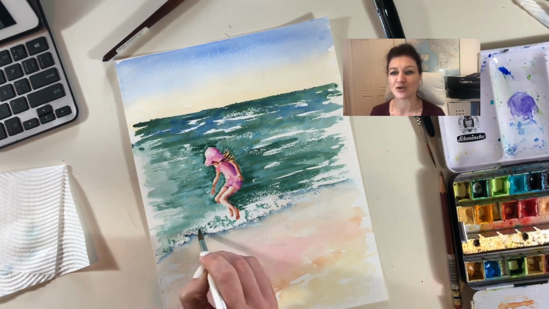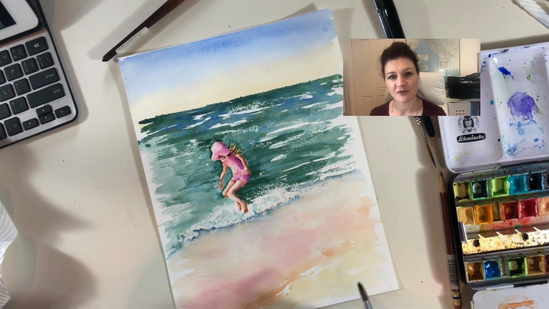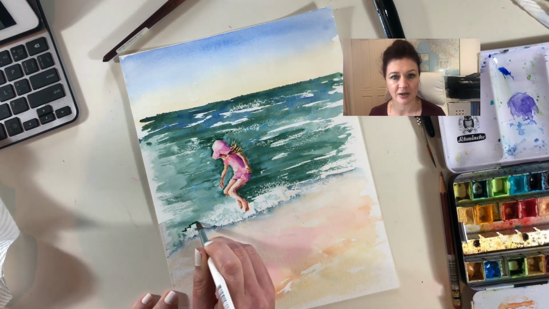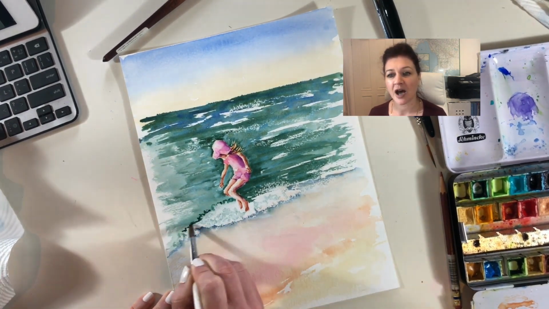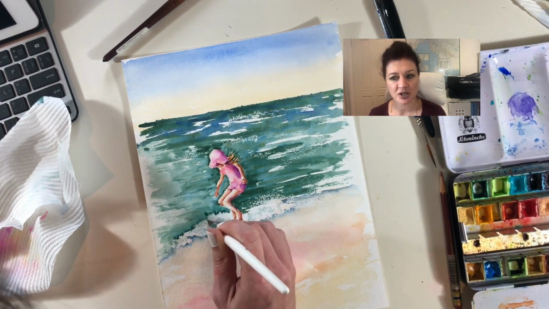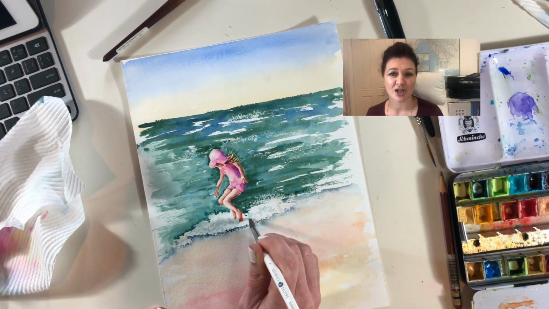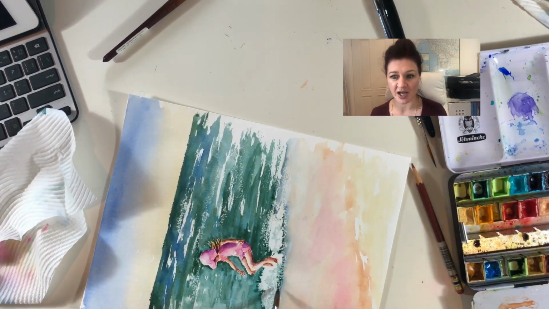But that colour, Brilliant Red Violet, is the colour I'm using to shade part of my daughter's clothing there, her little rashy top, and I have echoed that colour in the sand and I put it into the waves, which is probably where I should have stopped because it's better to keep your shadows a little bit more on the cool side.